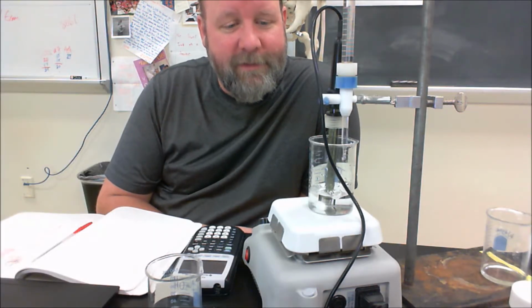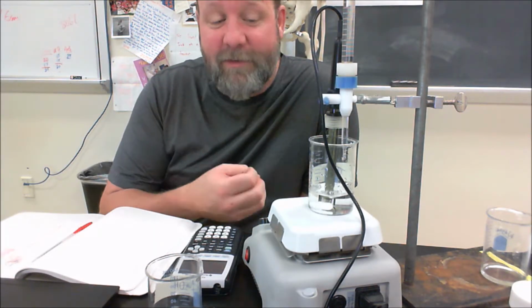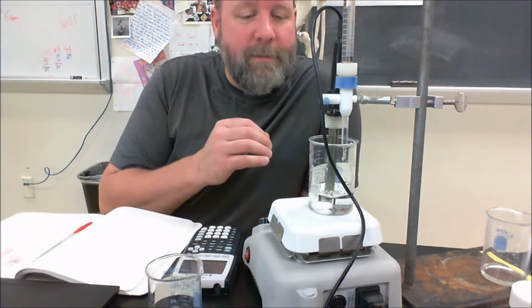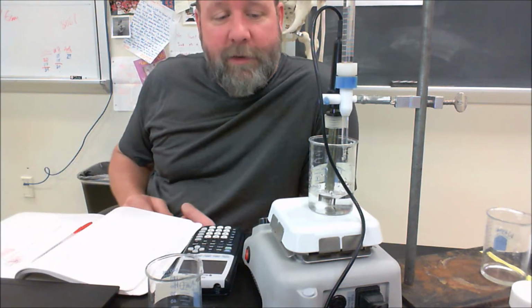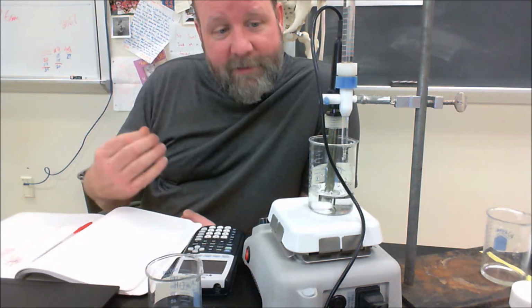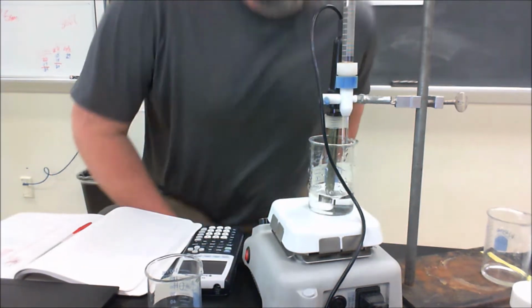Having a stir plate is nice. It cuts down on the amount of time it takes for the solutions to diffuse together and react. So by the time I put in a mil, go over and type in a reading, by the time I hit collect, that reaction is pretty much done. So I'm going to add another mil.